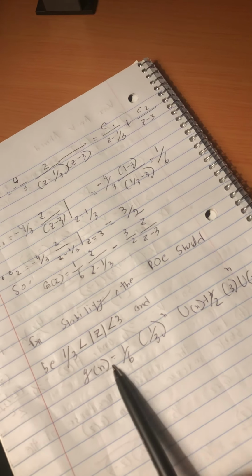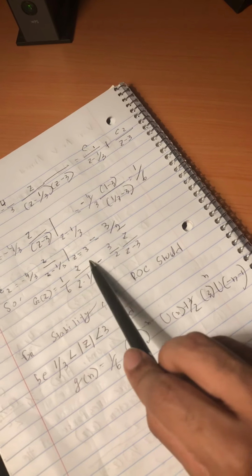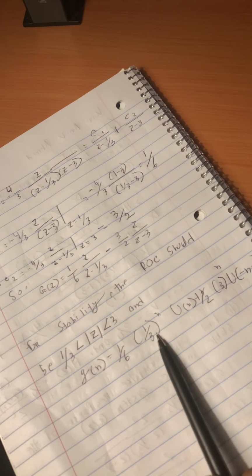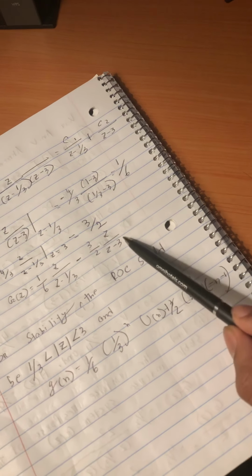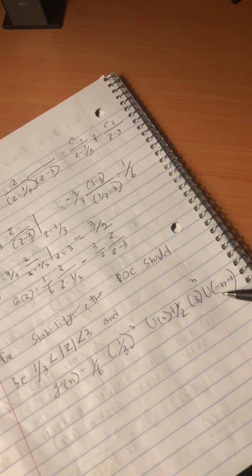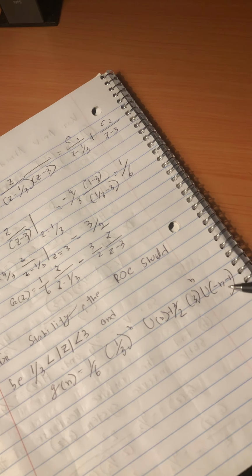So our impulse response, we can rewrite as g of n equals 1/6 times 1/3 to the power of n, u of n, plus 3/2 times 3 to the power of n, u of negative n shifted by 1.